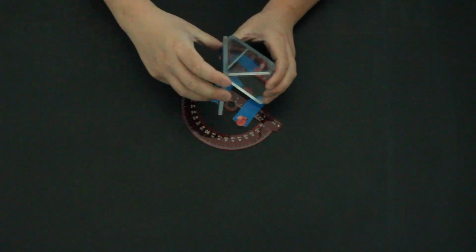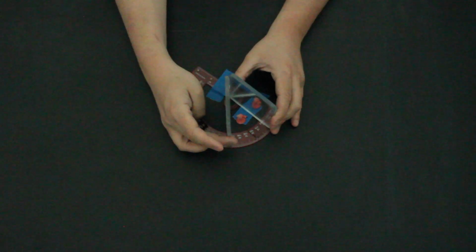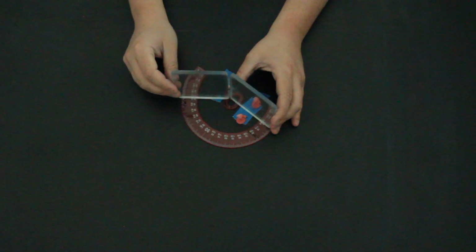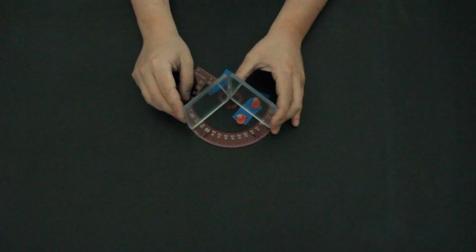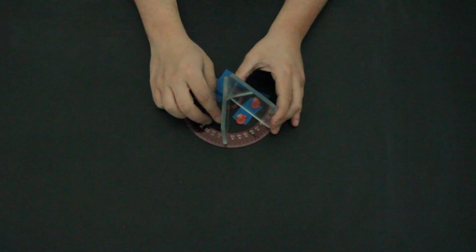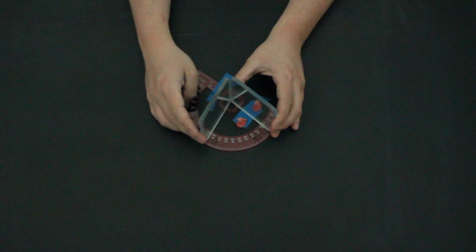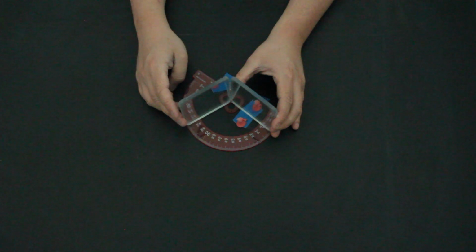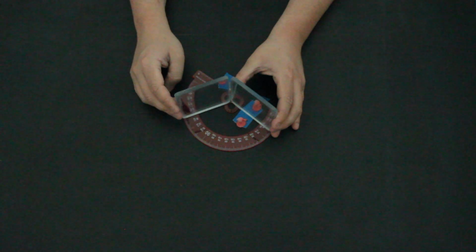See the 0 here? Put whatever object you'd like to use between the mirrors and note the number of reflections as you change the angles by moving only one mirror. Keep the other mirror along the straight edge of the protractor. Use the protractor to measure the angle of the mirrors at various positions, reading the angle numbers that are on the inside of the protractor arc.